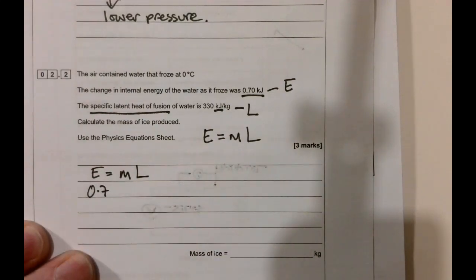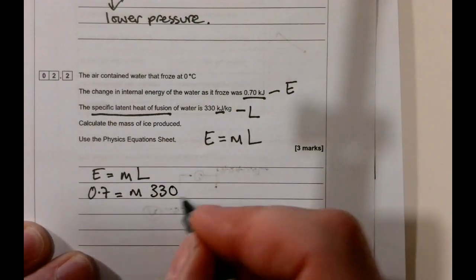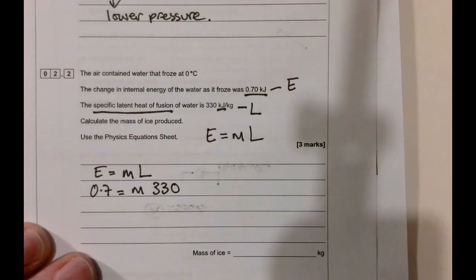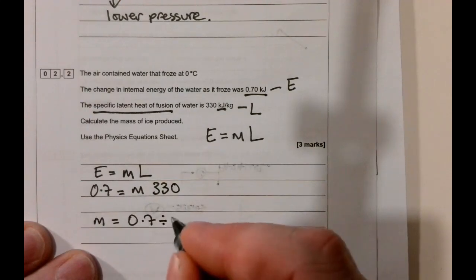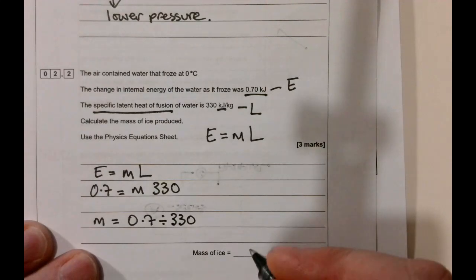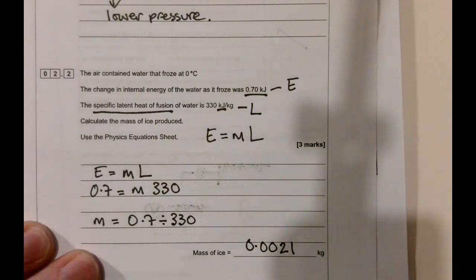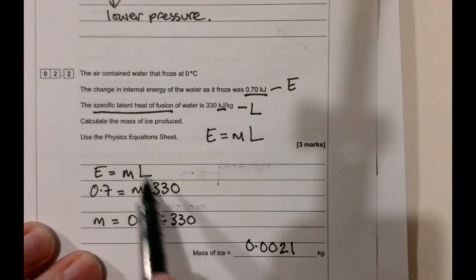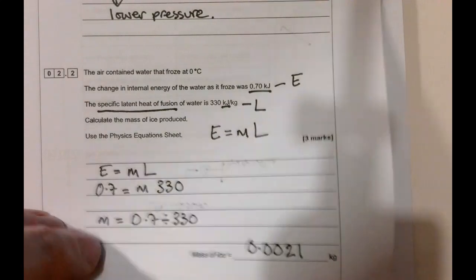0.7 kilojoules equals the mass times 330 kilojoules per kilogram. So the mass is 0.7 divided by 330, and that comes out at 0.0021 kilograms. If you're having problems rearranging or changing the subject of these formulas, you need to practice and you need to ask for some help. Okay, next part of the question.